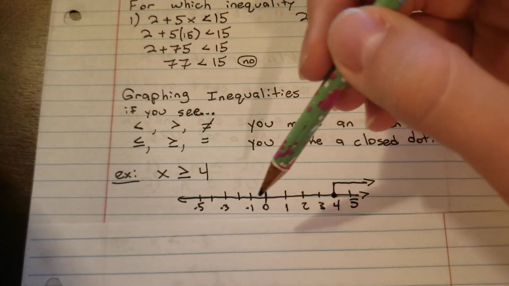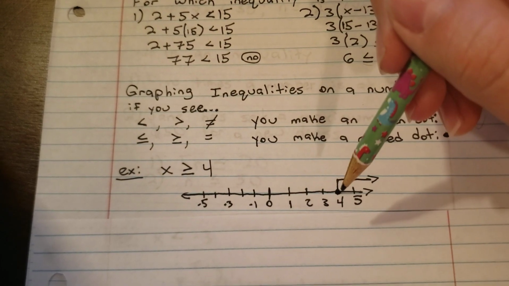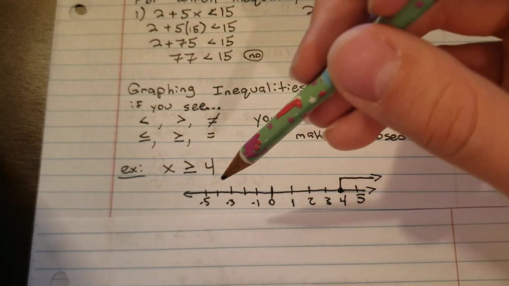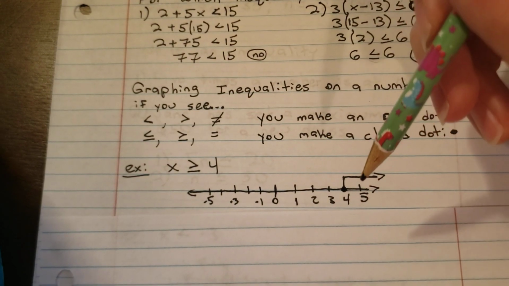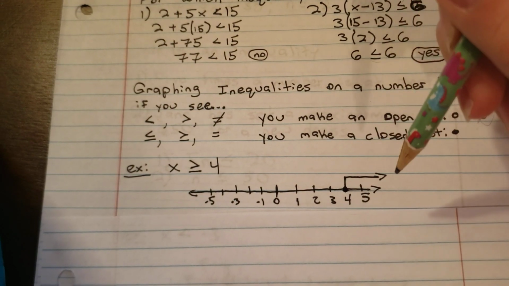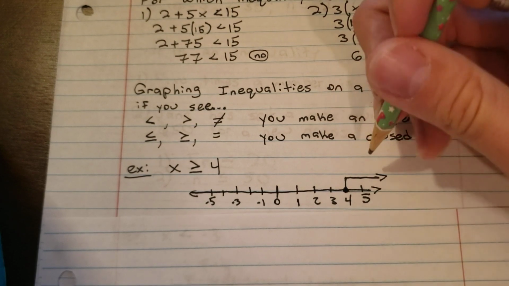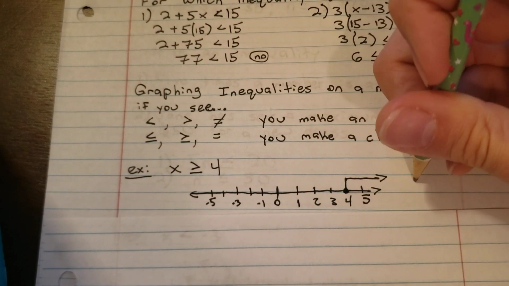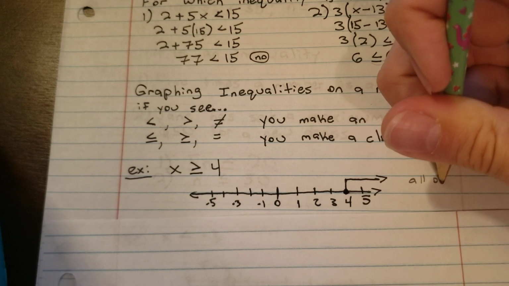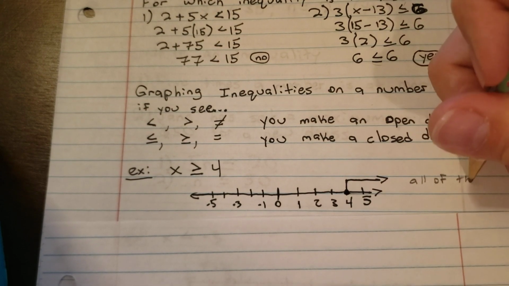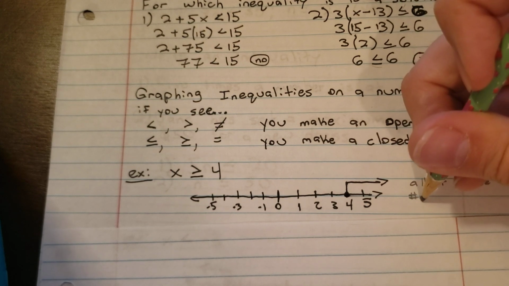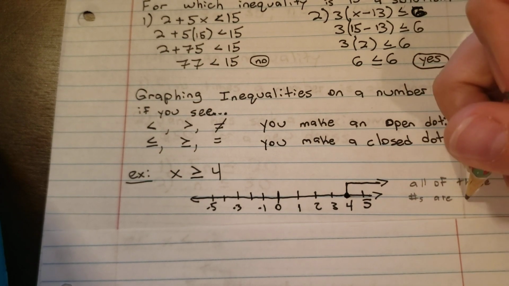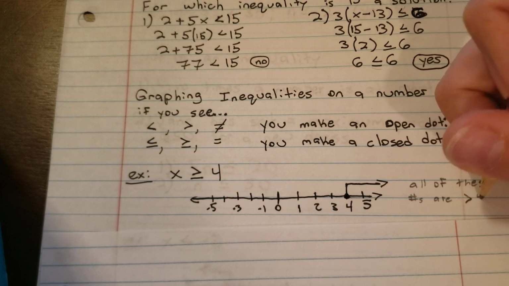But because it's greater than or equal, what I want to see is this. So yes, I have my number line. I have my closed dot at the number, and it's closed because of the equal line. But I need an arrow pointing this direction, because all of these numbers are greater than 4.